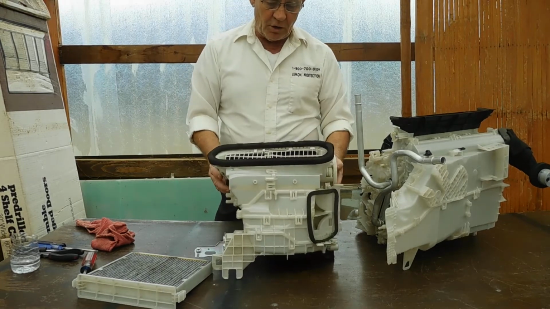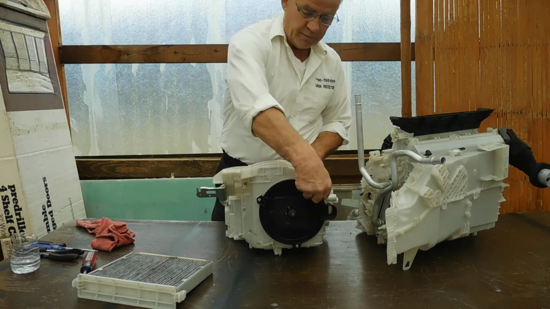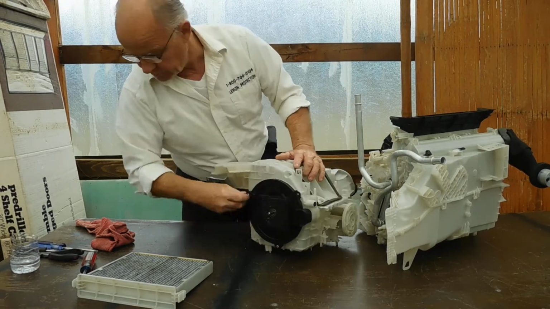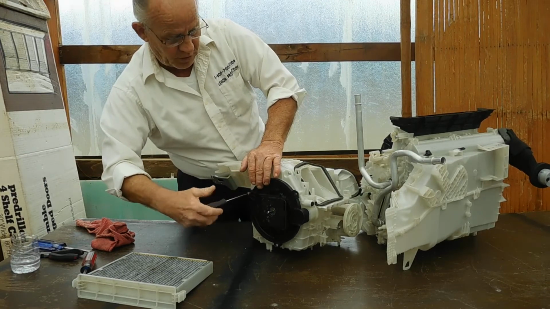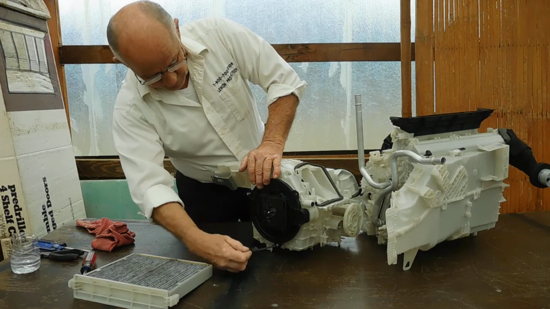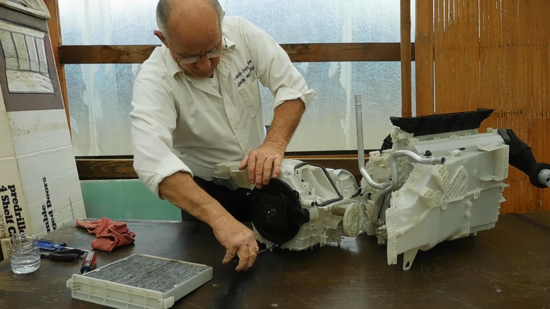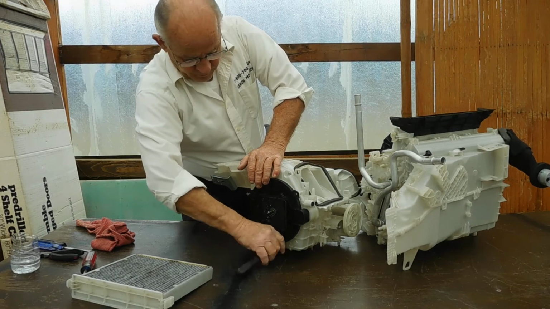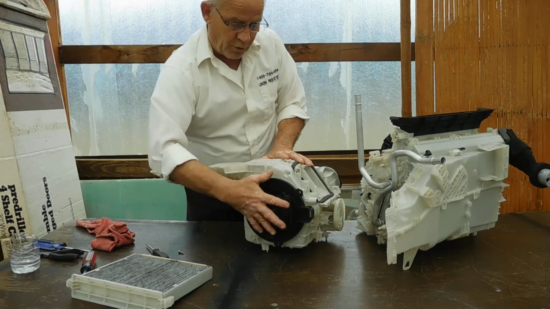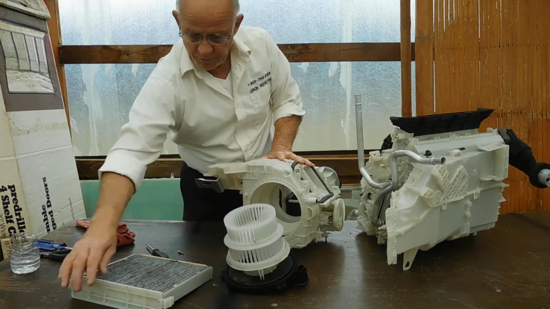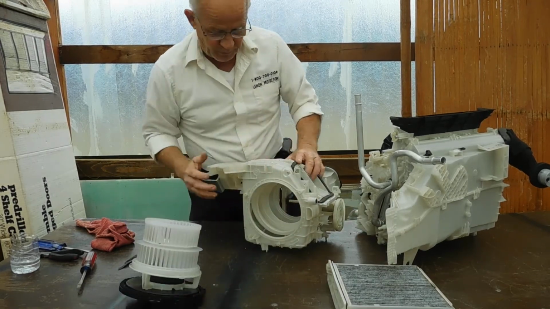Now, when you turn the fan on, the fan is on the bottom of the housing. So let me take this out. I've taken a lot of the parts off here already, just for the sake of making this a little bit faster and easier to understand. This right here is the blower motor. That's what it looks like right here. Now we've got the air particulate filter, and we've got the blower motor.